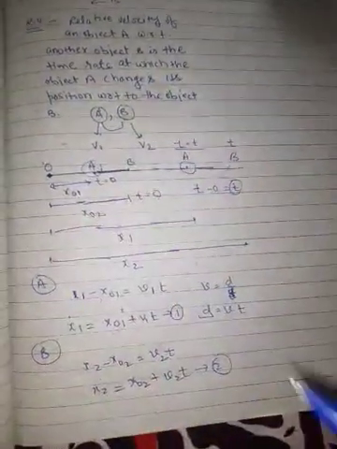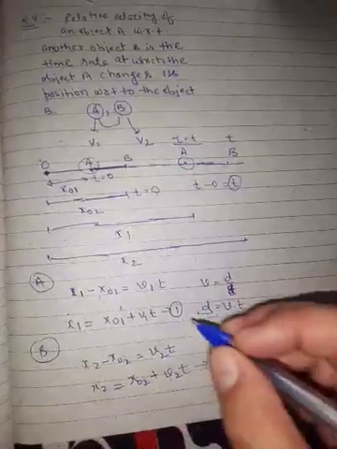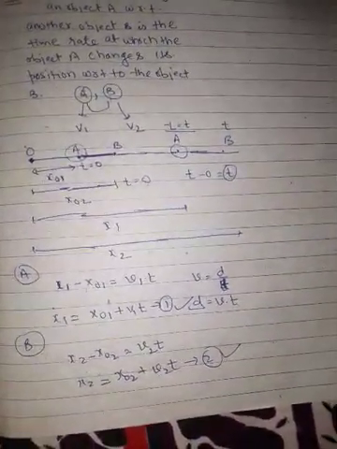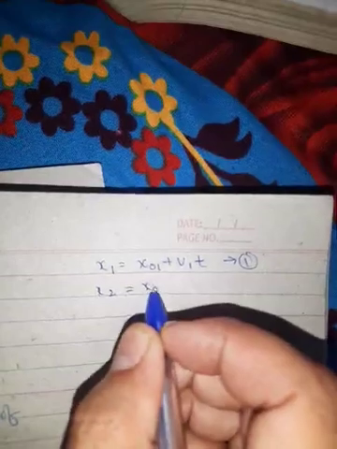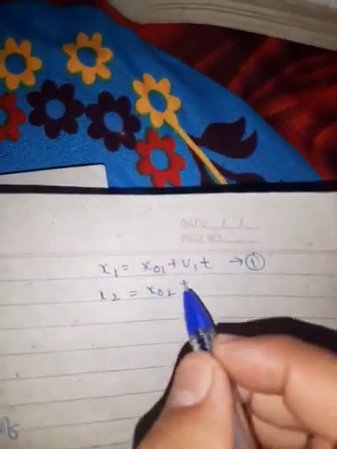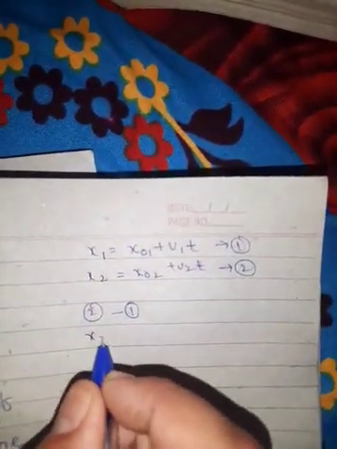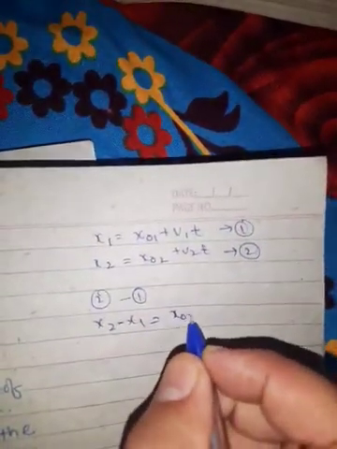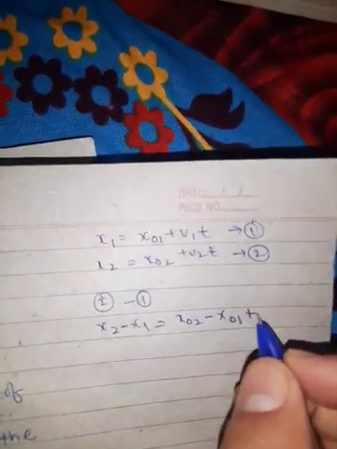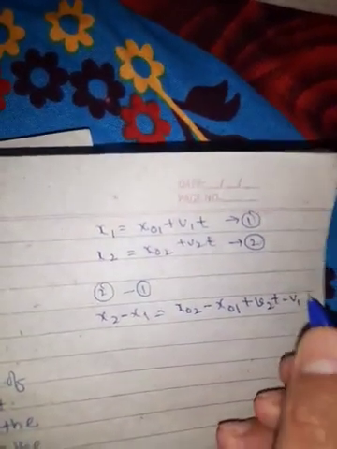Okay students, then what will we do? Simply we will subtract equation 2 minus equation 1. I'm writing the equations again here. First equation for object A: x1 is equal to x01 plus v1t. This is our equation number 1. For second, x2 is equal to x02 plus v2t. For finding the distance between A and B, we subtract equation number 2 minus equation number 1. We can write x2 minus x1 is equal to x02 minus x01 plus v2t minus v1t.